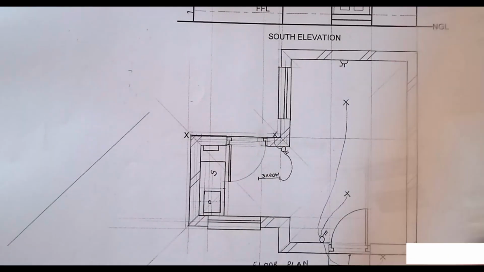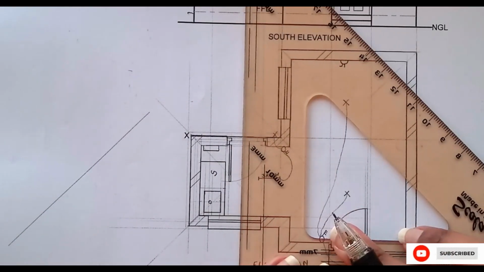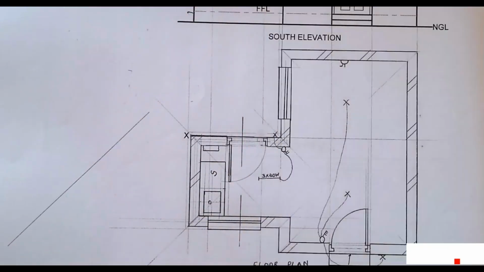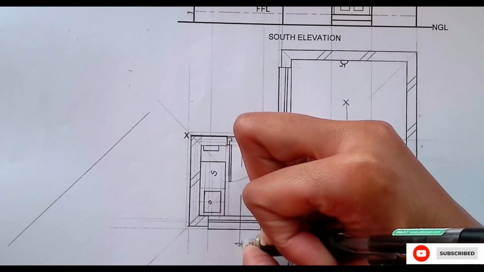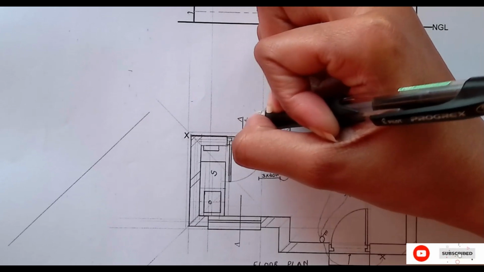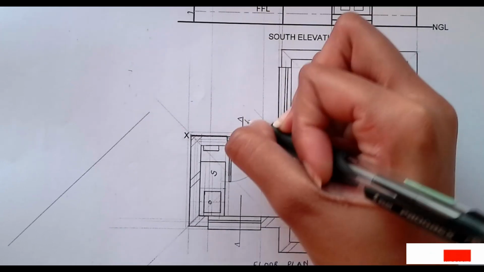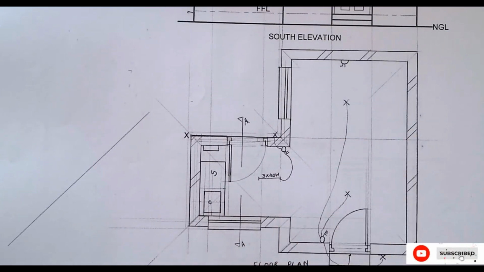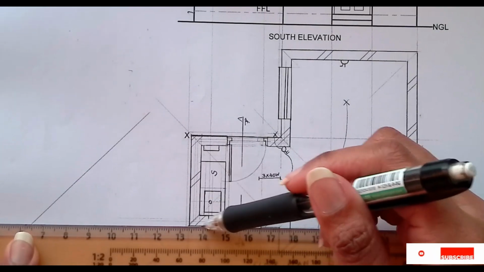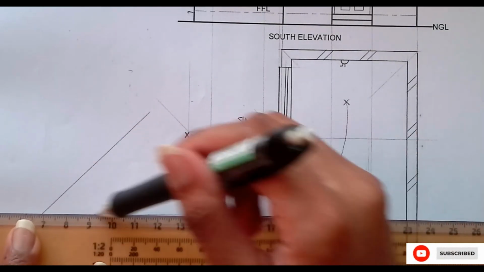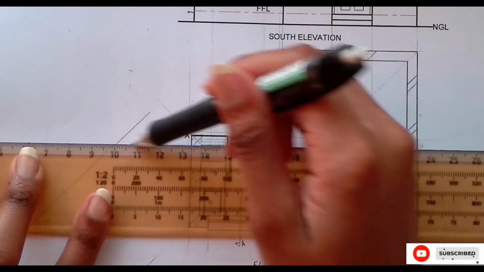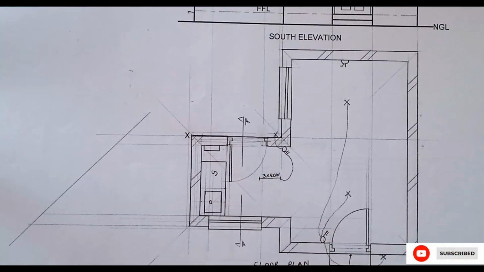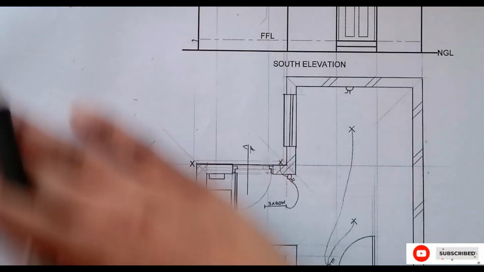Okay, let's draw our cutting plane first. It's passing through a door and a window. There, then you can project these two walls, this one and the internal parapet, to the 45-degree line that's given. And then project your lines up until this drawing here.